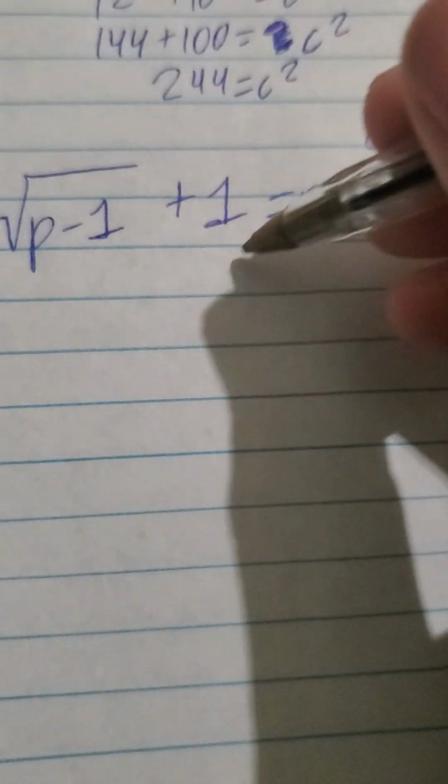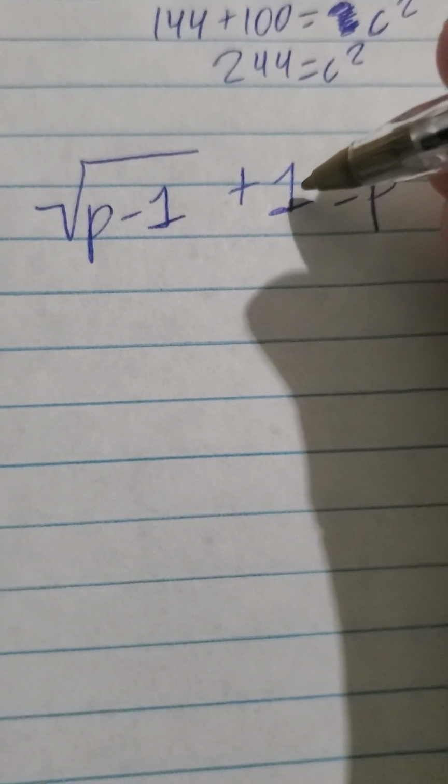So first of all, we don't want any hanging numbers like this. We want all the numbers to be with a variable. If you don't know what that means, I'll explain it to you after I do this first step.